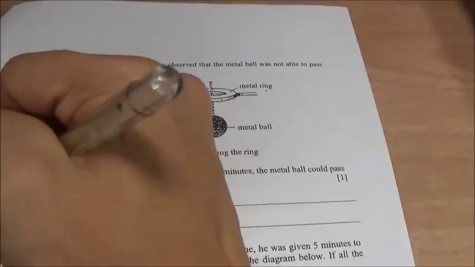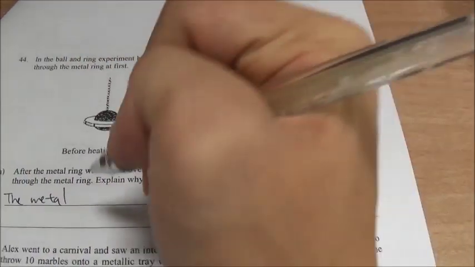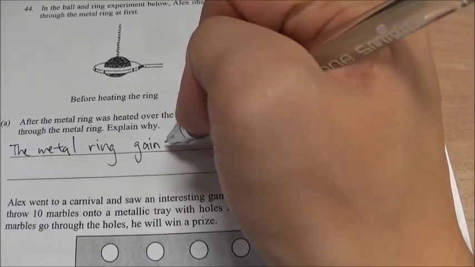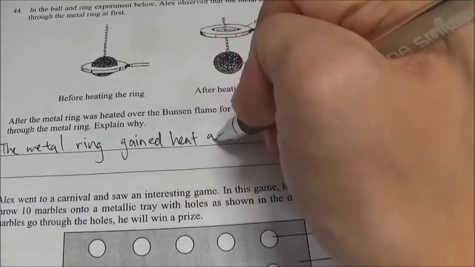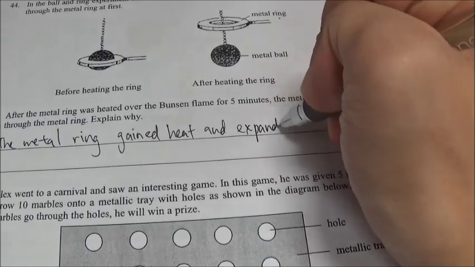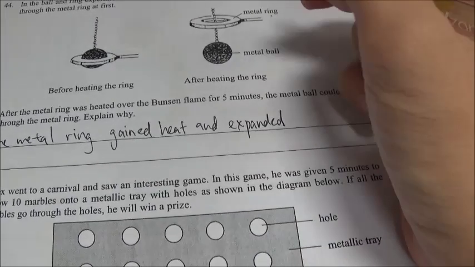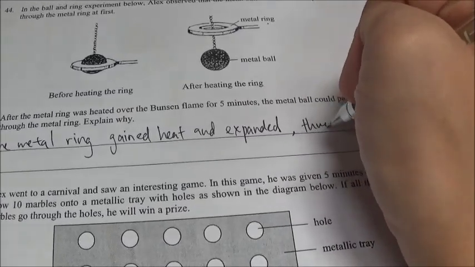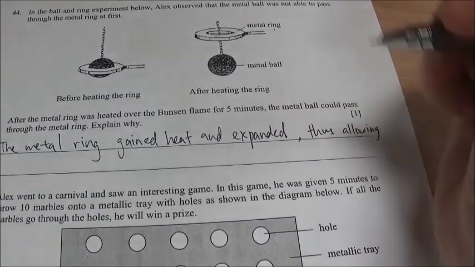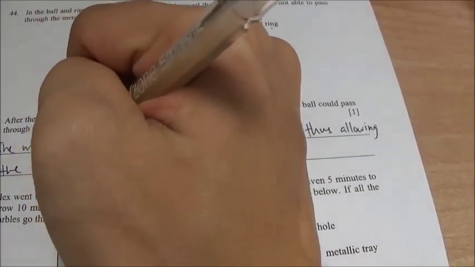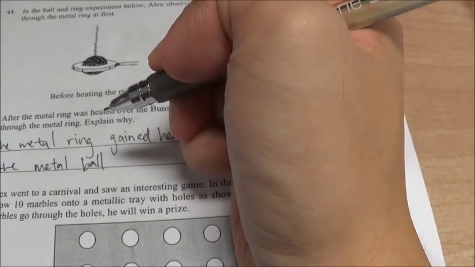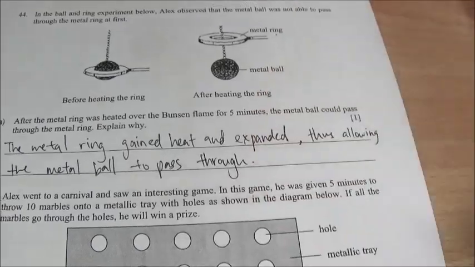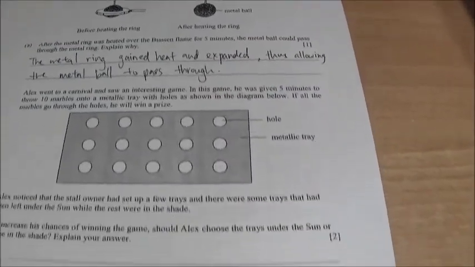So you must say that the metal ring, always remember, gain heat expanded, lose heat contracted. Alright, gain heat and expanded, then thus allowing the metal ball to pass through. Alright, okay, move down to the second part.